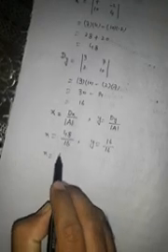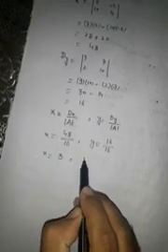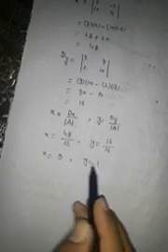When you simplify this, 16 3s are 48 and y is equal to 1. So our answer, the solution set, is 3, 1.